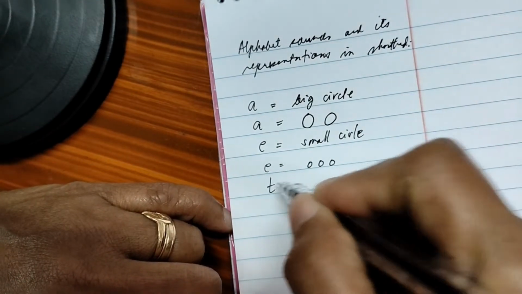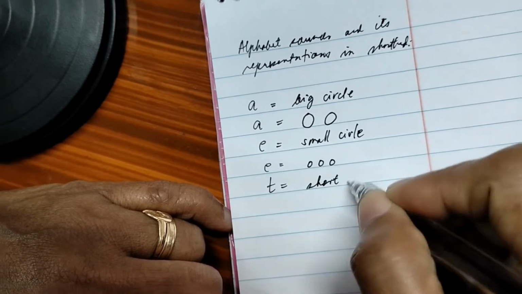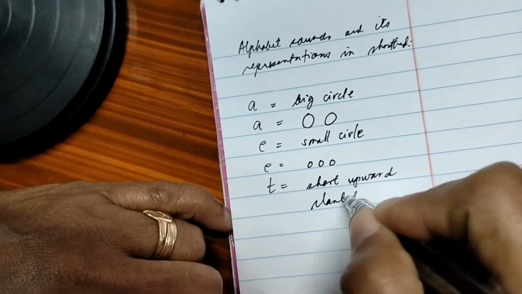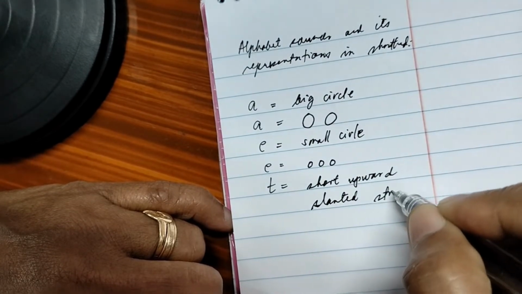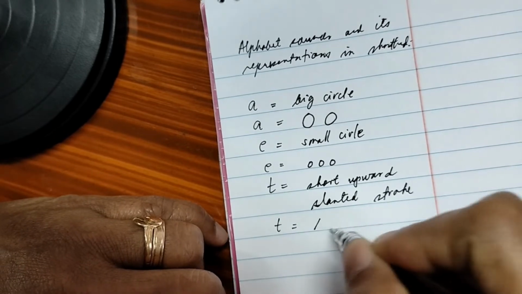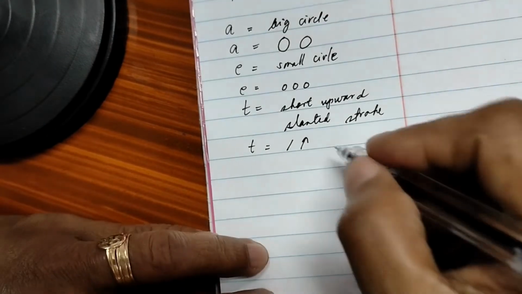Letter T is represented by a short upward slanted stroke. So your letter T now is this one. The direction of writing is upwards. So that is your letter T.